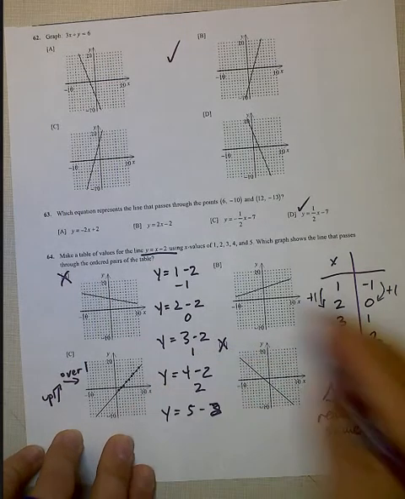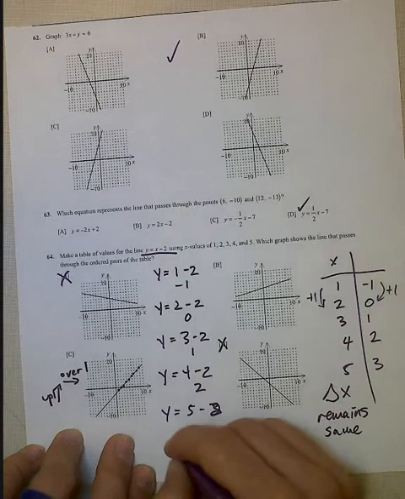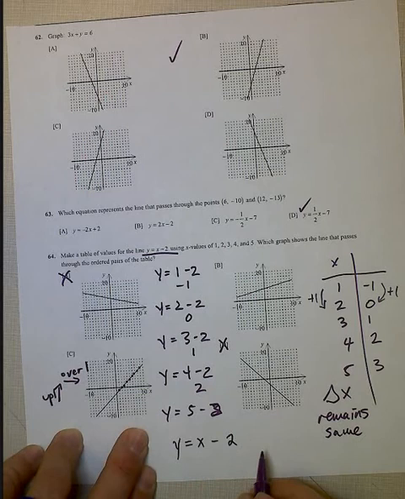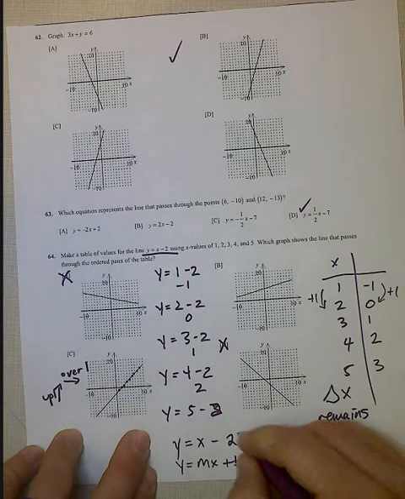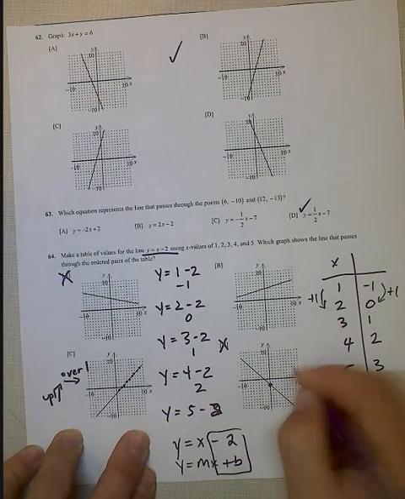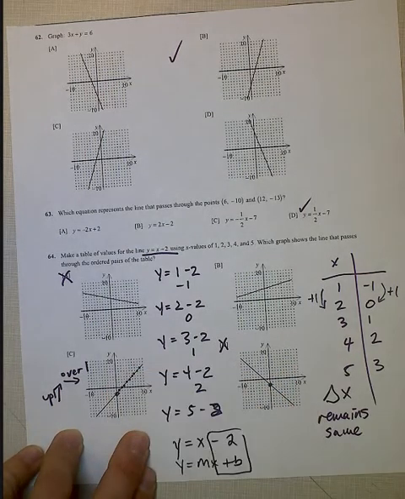Now if I wanted my y-intercept, don't forget your original equation is y equals x minus 2. And don't forget about y equals mx plus b. And this tells me my y-intercept is negative 2. And there's only two answers there that have y-intercept as negative 2, so I could have eliminated both of these.